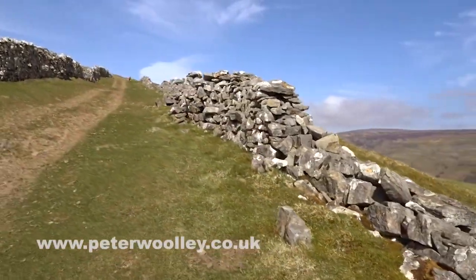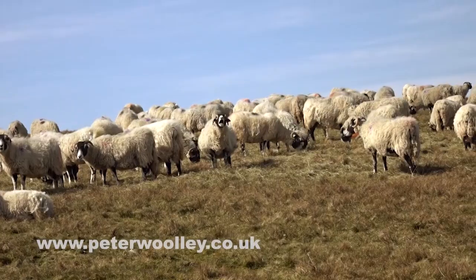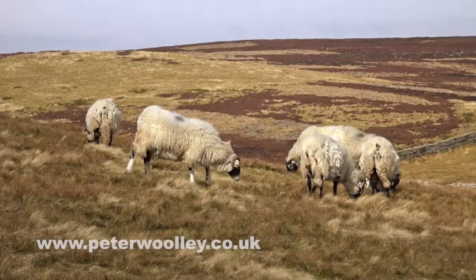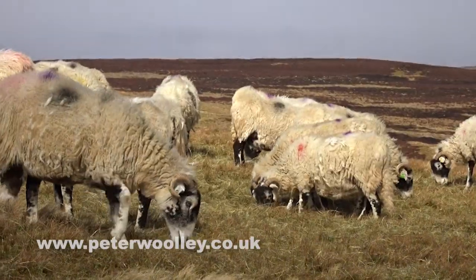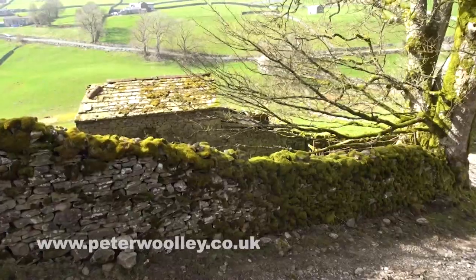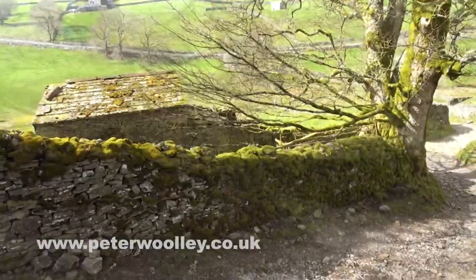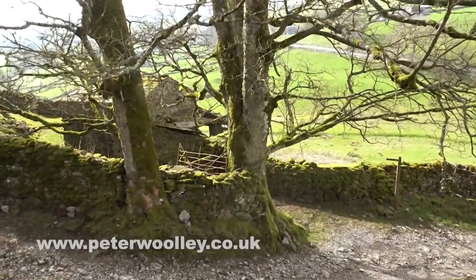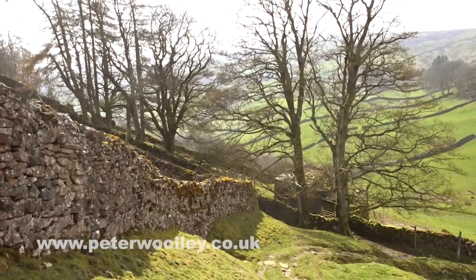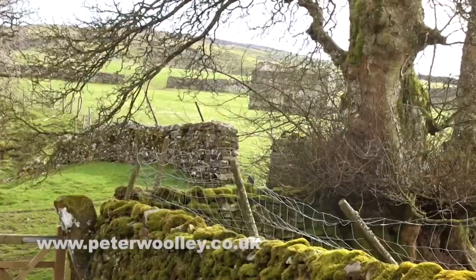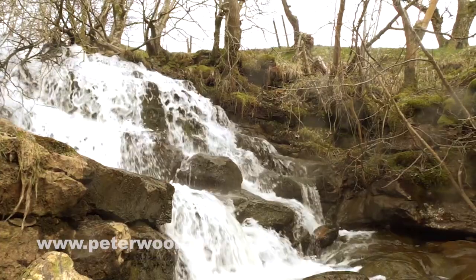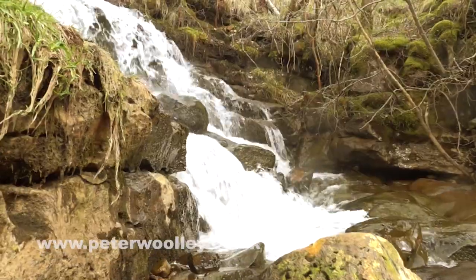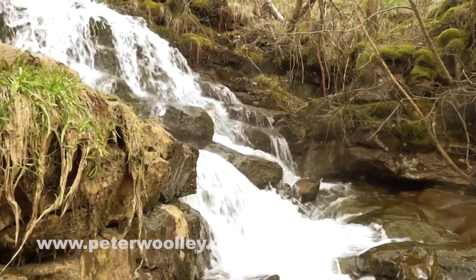This farm track is the way to the top of Kiston Hill from Muker in Upper Swaledale. Well, I'm in search of what might be described as typical Dales, characteristics that can be found in abundance in this part of the Yorkshire Dales National Park. So, sheep and trees then, lots of those. And waterfalls. We have lots of waterfalls in this part of the world.